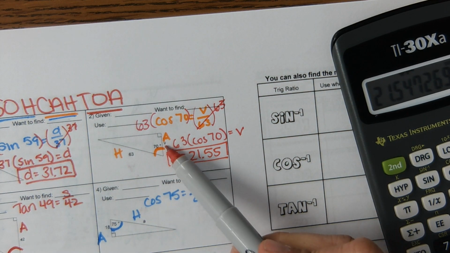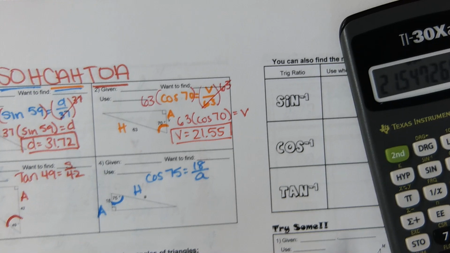And of course, make sure it's logical. The hypotenuse is 63. This looks a lot shorter, so it makes sense that that's 21.